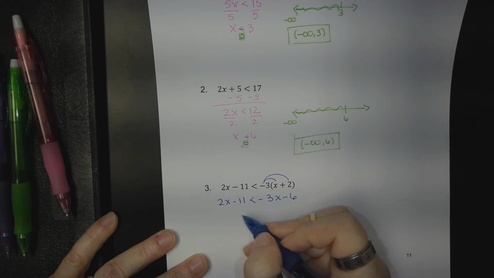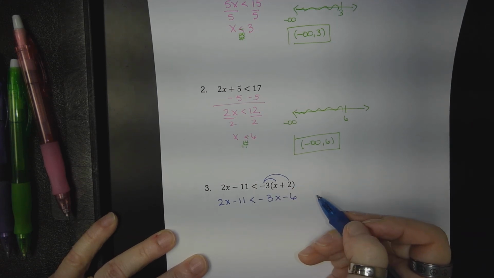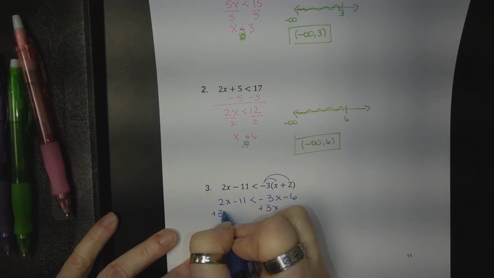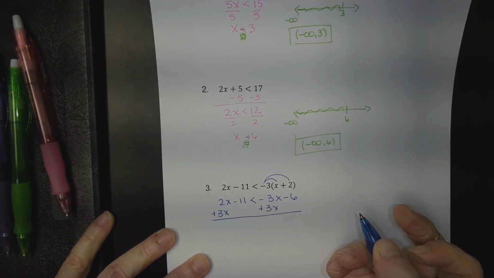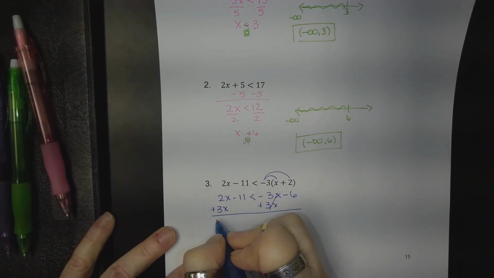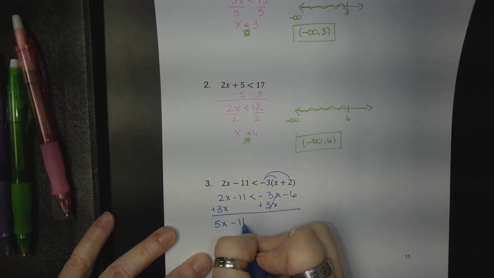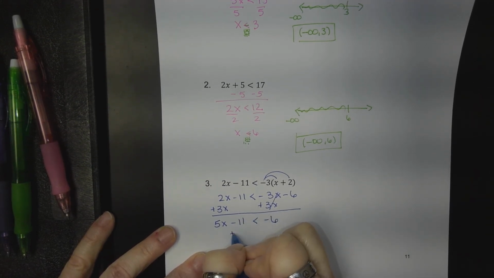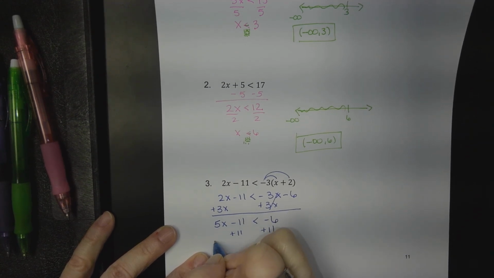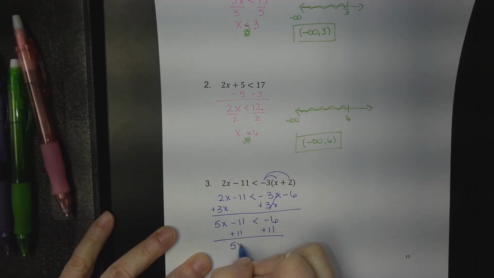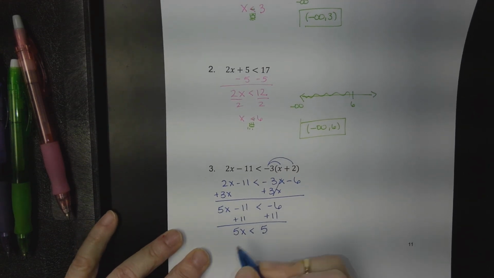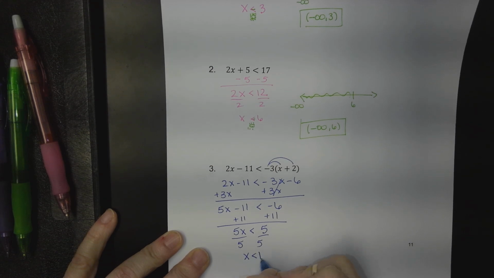Now we can move our x's to the left-hand side and our constants to the right. So if we add 3x to both sides, two steps this time instead of one, okay? That's going to give me 5x minus 11 is less than negative 6. Then we add 11 to both sides. 5x is less than 5. You guessed it, we would divide both sides by 5. So that's going to give us x is less than 1.